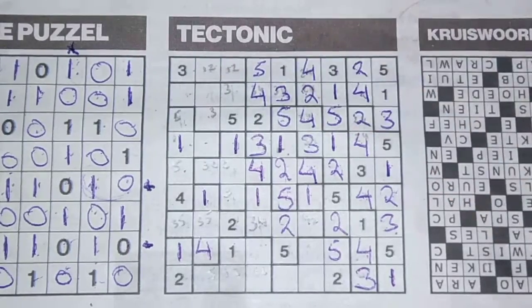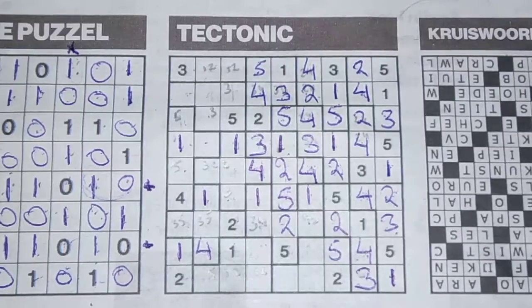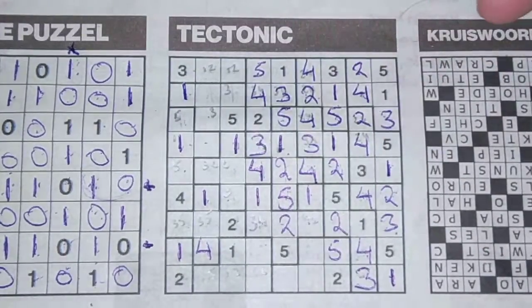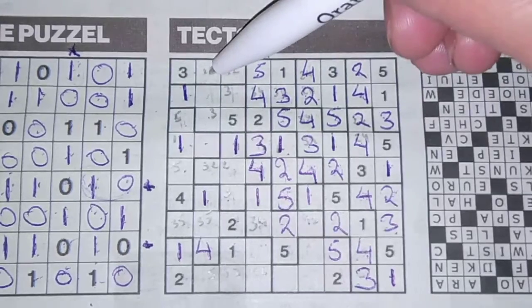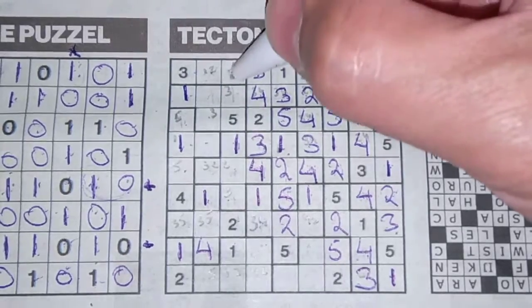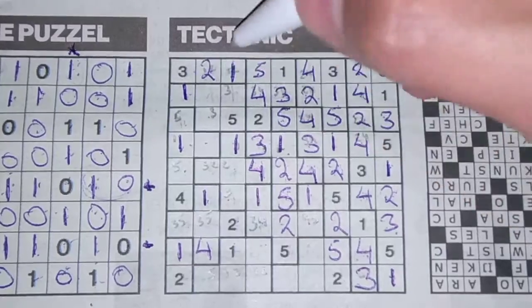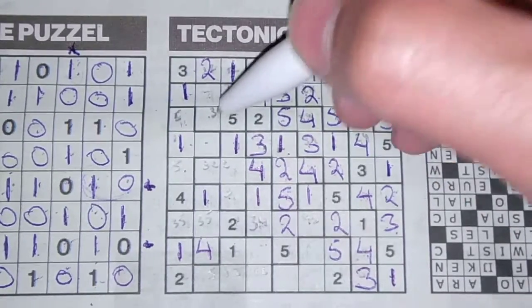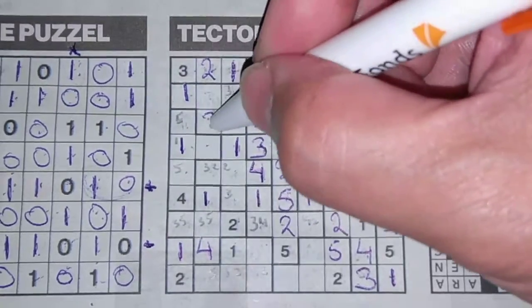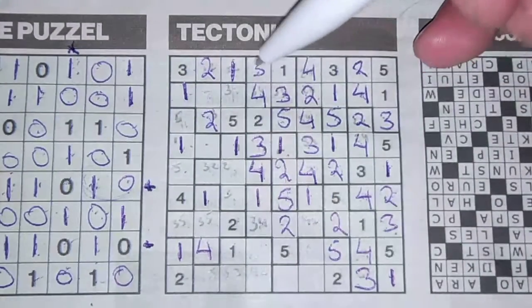That means this box cannot be a 1. This should be a 1 and this should be a 2. We have a 2 here. That means those 2 boxes cannot be a 2. This box should be a 2. The 3 cannot be here. The 3 should be there, and the 4 goes there.